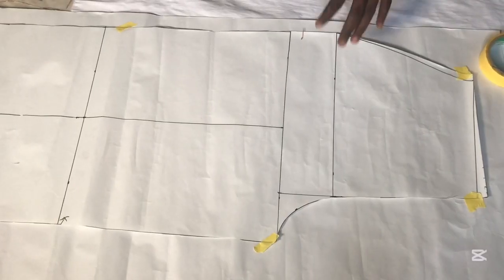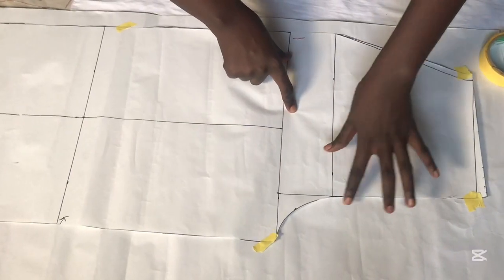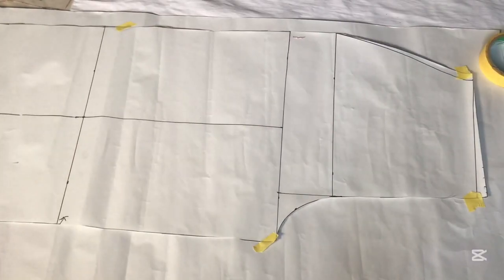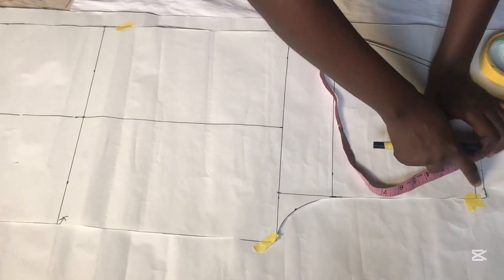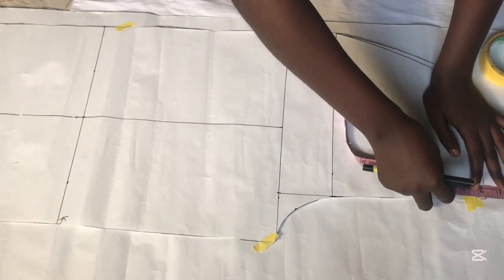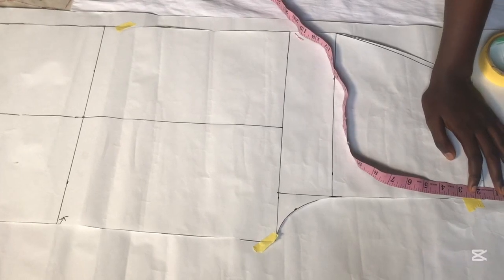After cutting out the front pattern, I used the front pattern to tape down on a fresh piece of pattern paper. And now what we're going to do is, at this waistline area here, you can see that I did not cut out the half inch I took out. That is because I'm going to draft the back first before cutting that out.